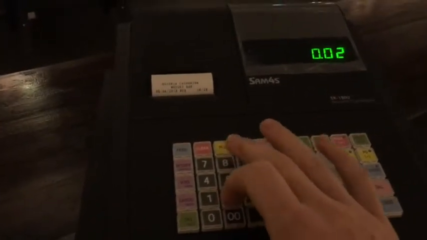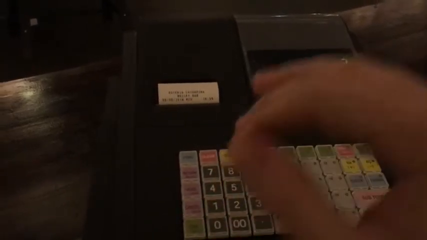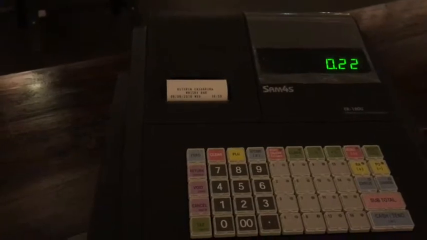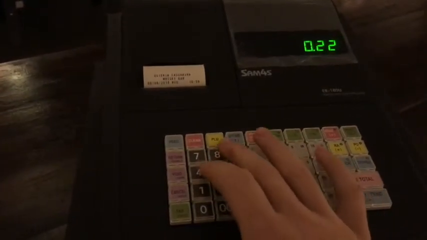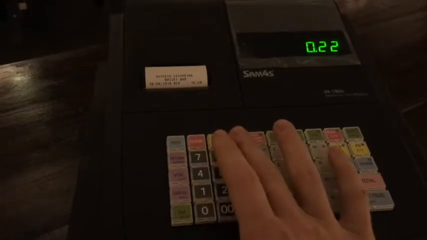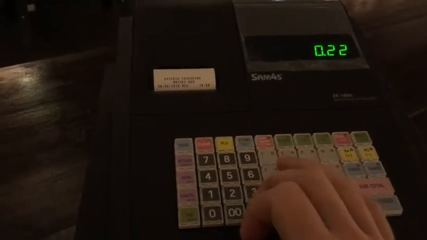So you can go 2 PLU, you can do 22 PLU, you can do 499 PLU, whatever you have. You just go right down the line pressing the number, the PLU, the price, and then X time, and then PLU, everything else. And then to exit out of it, cash tender.